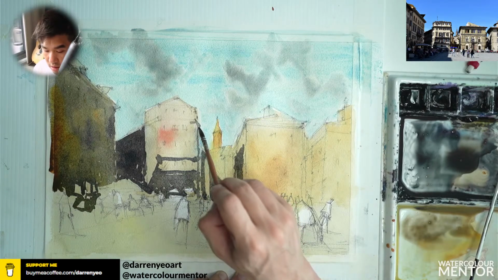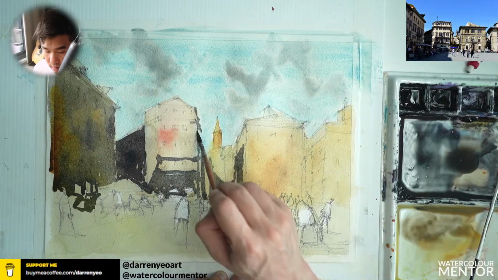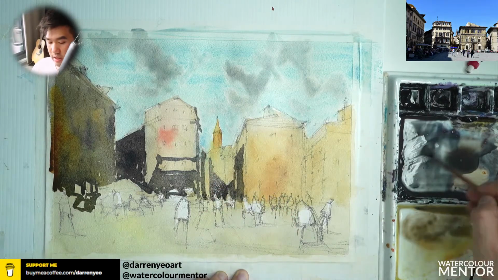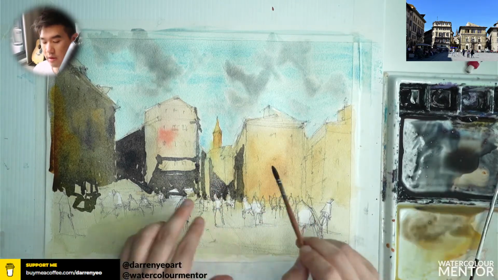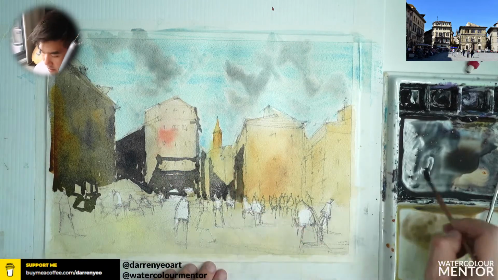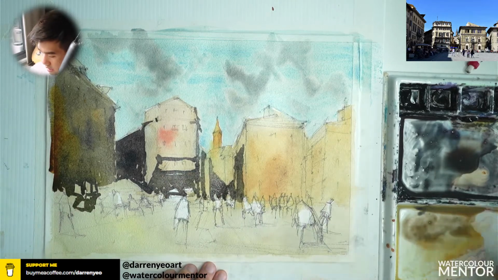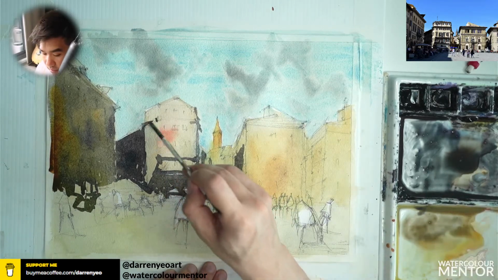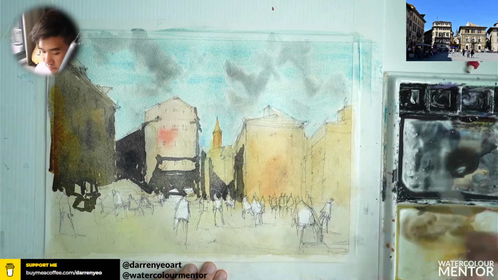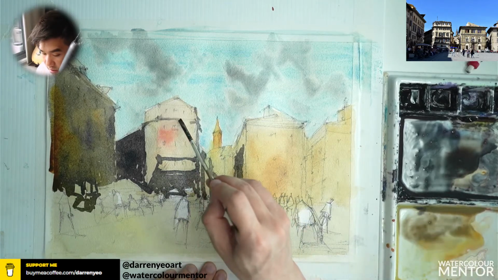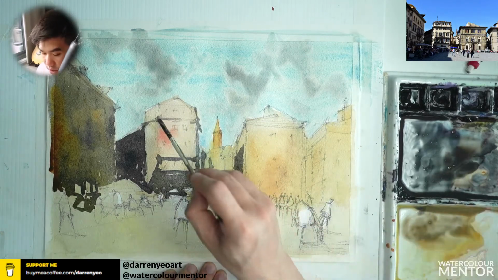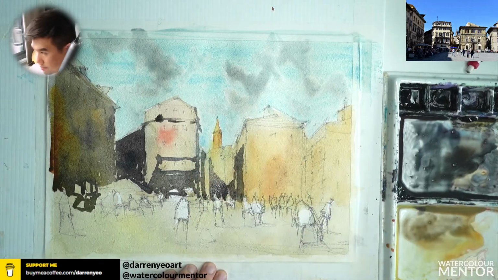Yeah, because actually there's a bit of shadow on the right hand side of that building, like that. Okay. What else do we have? Connecting up these shadows again. Look, there's a little bit there, and I'll use this flat brush for this part. I use the flat brush when I want to detail a bit more, or a smaller synthetic round brush. Okay, like that.